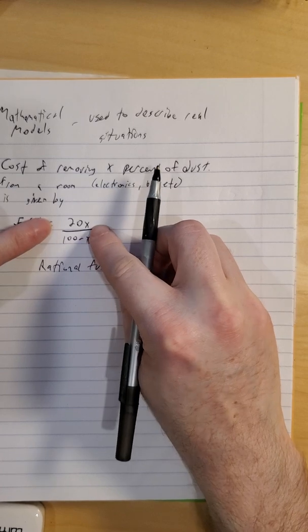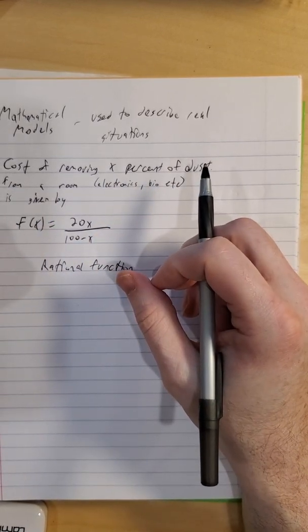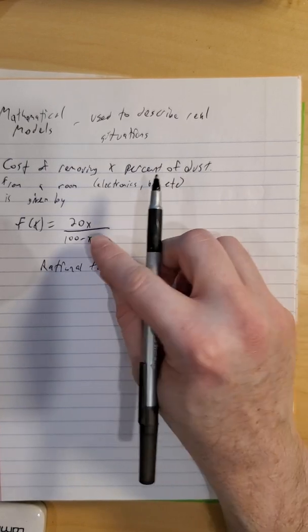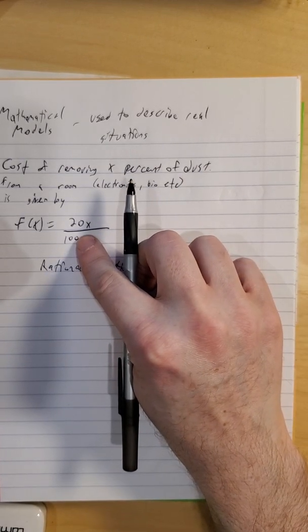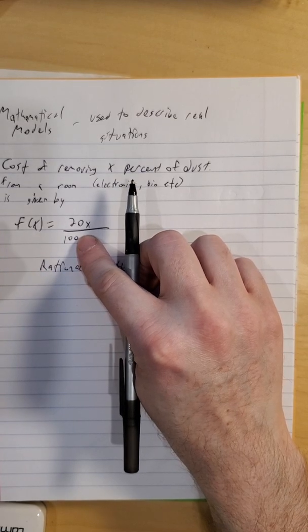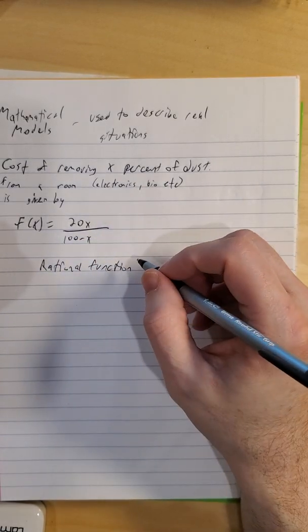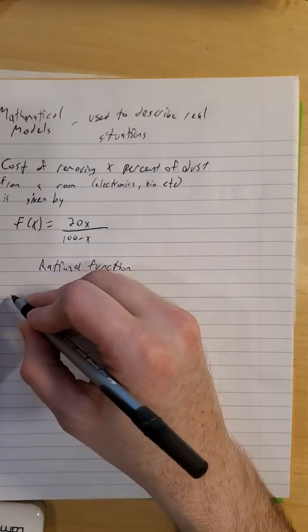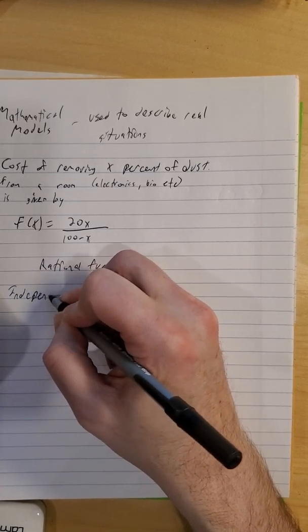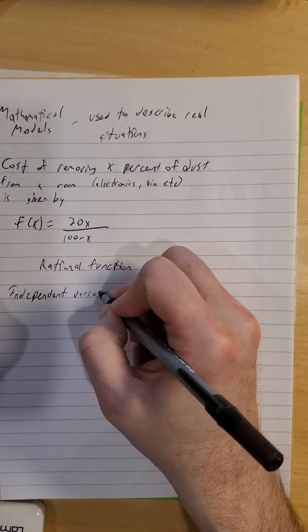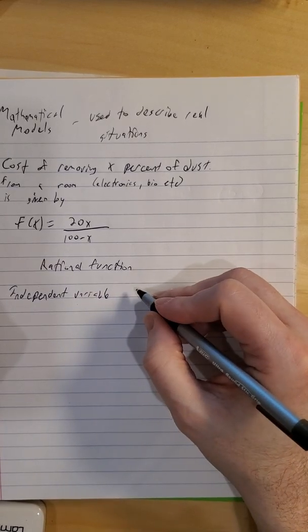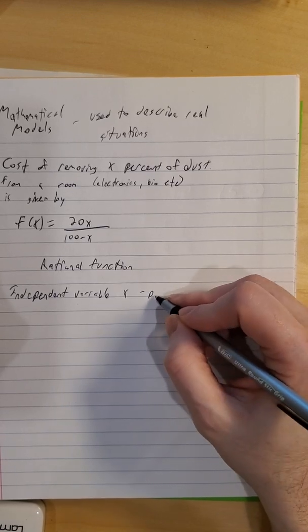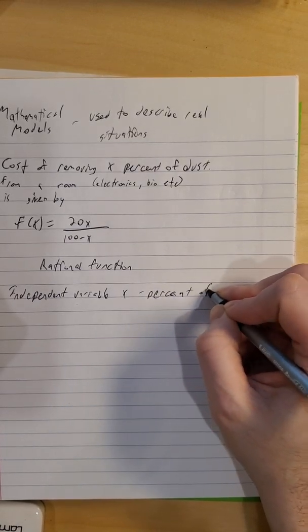The fact that we had a variable in the denominator is what told me that. If I just had a number in that denominator, this would have been considered linear. The fact that the variable is here tells me that this is a rational function. The independent variable in this one is x, and what it represents is percent of dust removed.